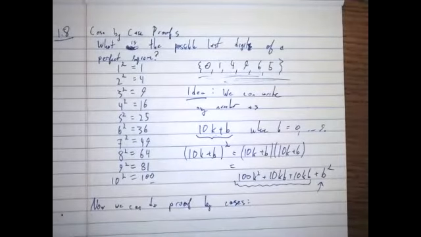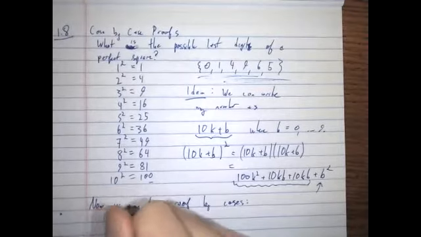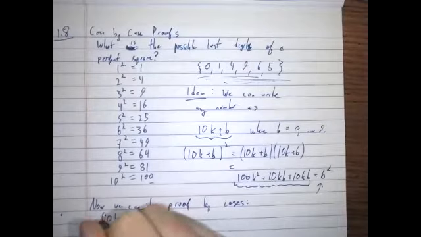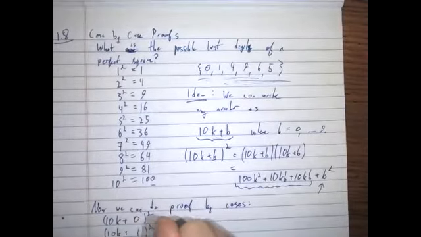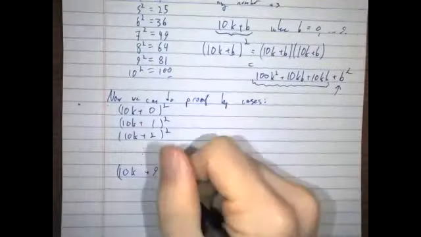In other words, we only need to check things of the form 10k plus 0 squared, 10k plus 1 squared, 10k plus 2 squared, etc., all the way up to 10k plus 9. Oh, you can't see that. 10k plus 9 squared.